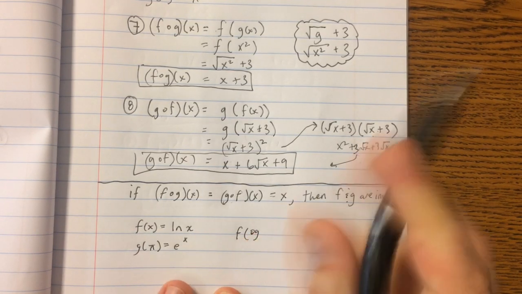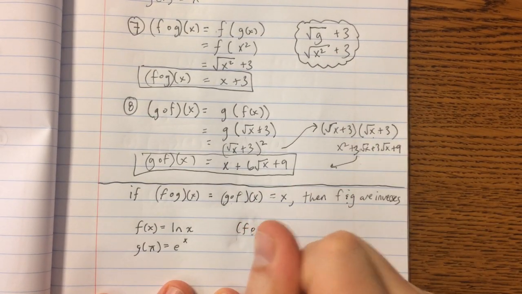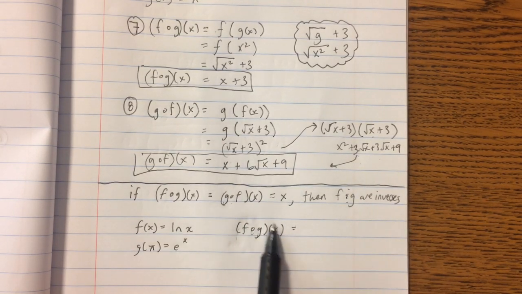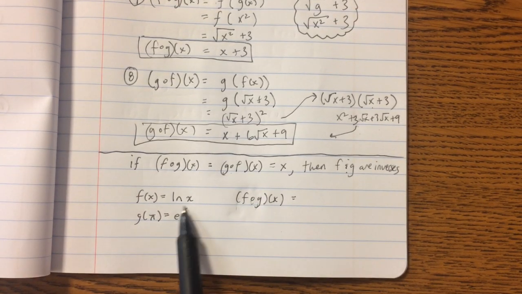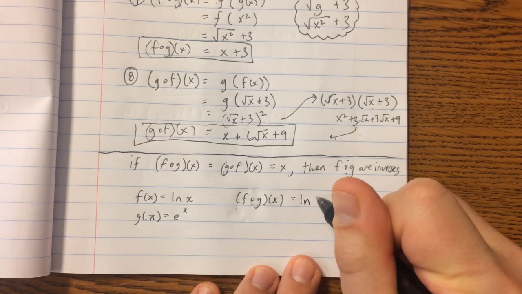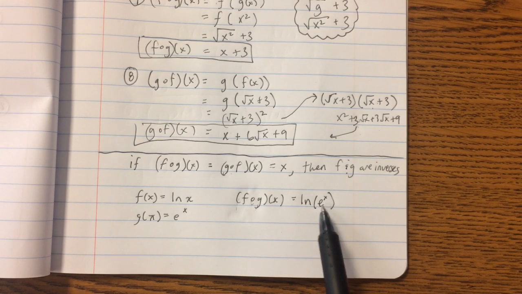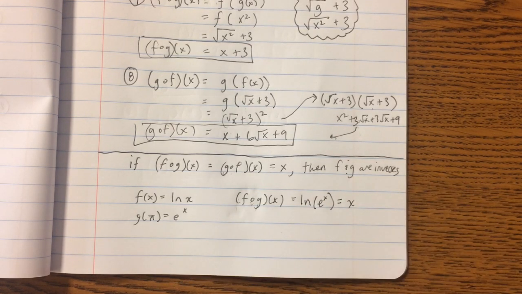f of g of x would be what we get when we substitute g of x into f. So we're going to plug in e to the x into the x right here. So we get the natural log of e to the x. Using the properties that we've already talked about at the very beginning of this unit, we know as long as the base of this logarithm is the same as this base, so Euler's number, this is just going to equal x.